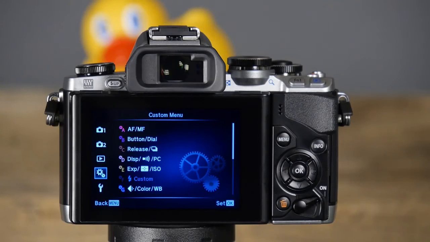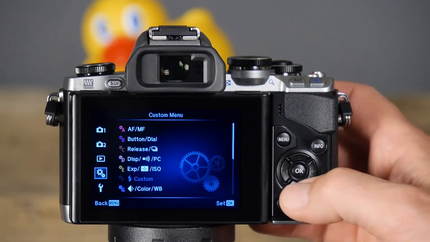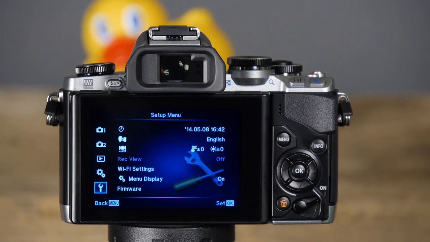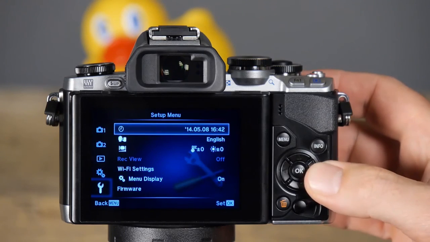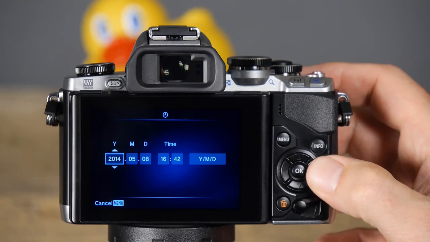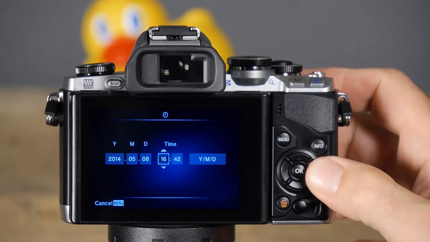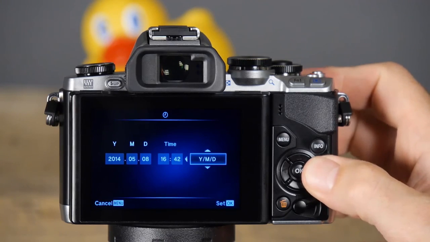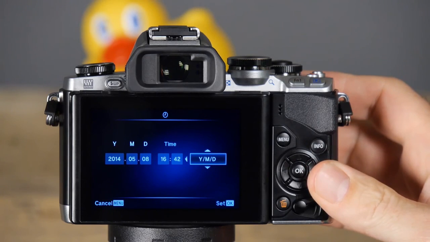The final menu on the OMD EM10 is the Setup menu, where the camera's basic functions are located. The first item in the Setup menu is Date and Time. Here you can use the arrow pad to select the year, month, day, and time in hours and minutes. You can also choose what order you'd like the date to be displayed in.